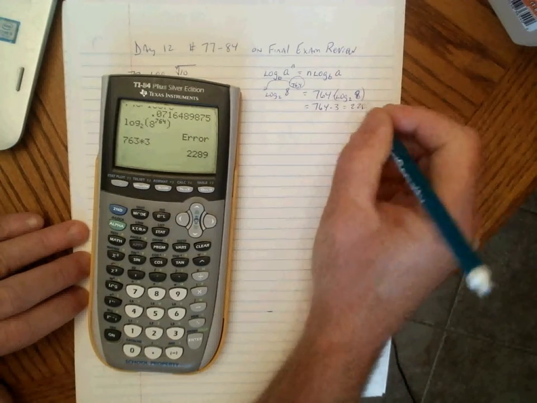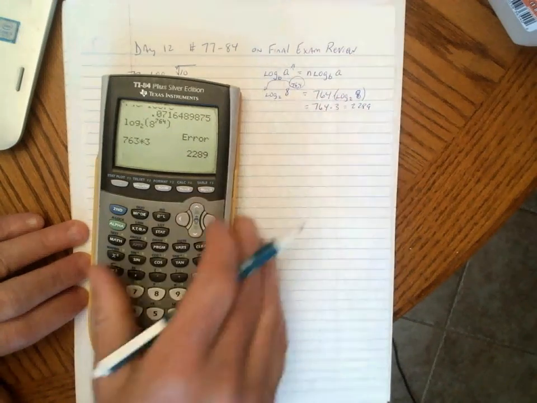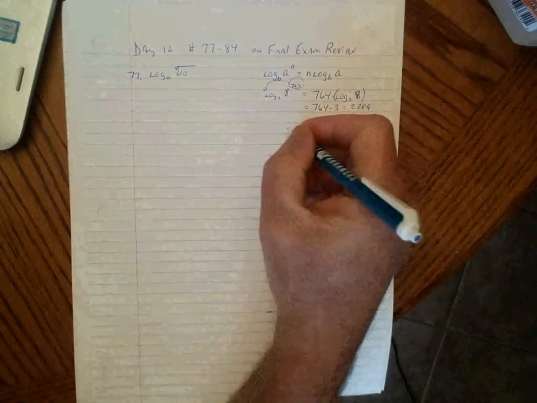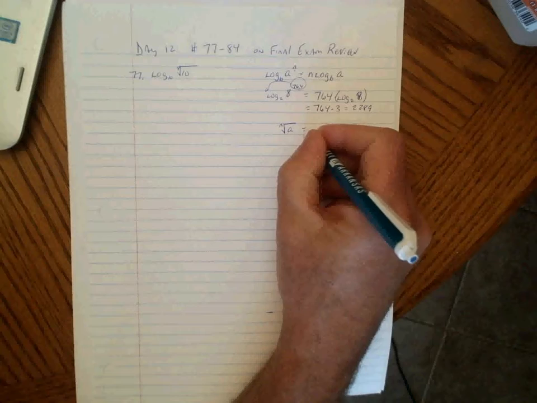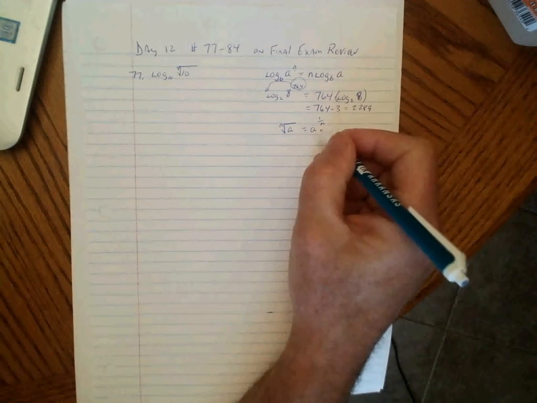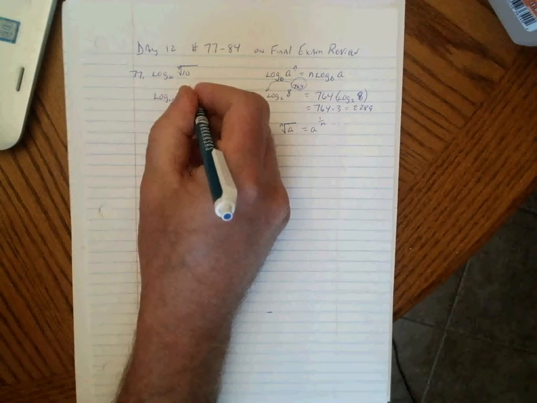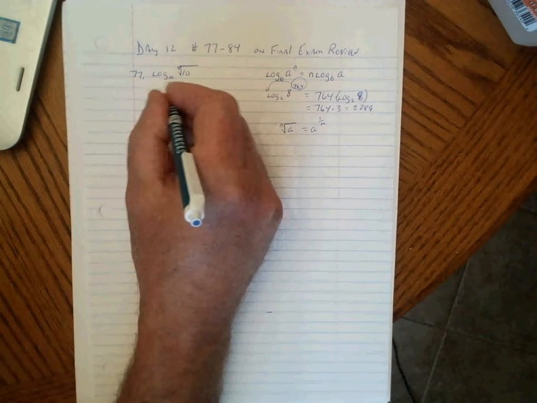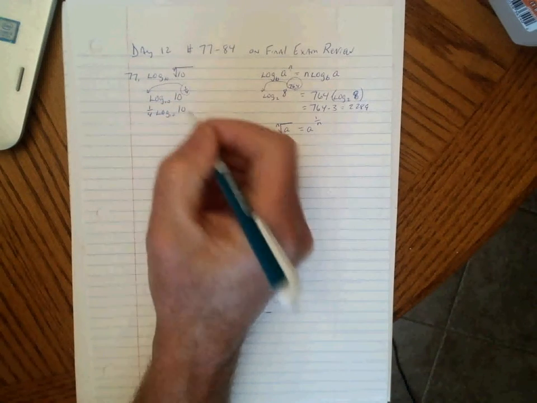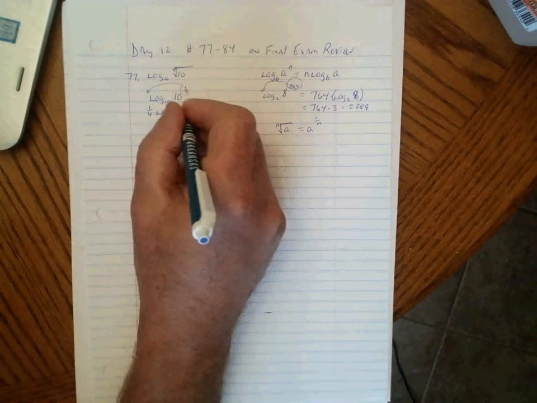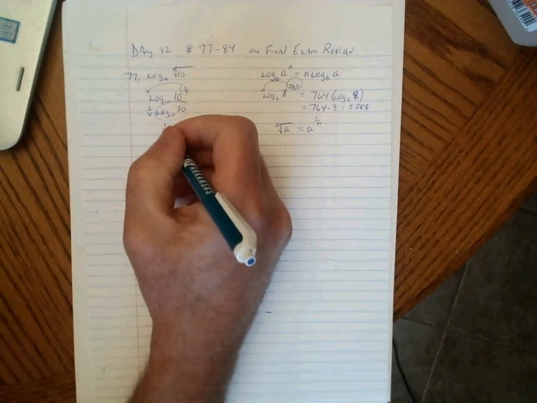So this property says when you have a power inside a log, you can bring it out front and multiply. Another thing we have to remember is the nth root of some number a is the same as a to the 1 over n power. So we can rewrite this logarithmic expression as log base 10 of 10 to the 1/4 power. Then we can bring this power outside and multiply and get 1/4 times log base 10 of 10. And log base 10 of 10, just what power of 10 gives me 10, that's just 1. So this becomes 1/4, which is answer B.